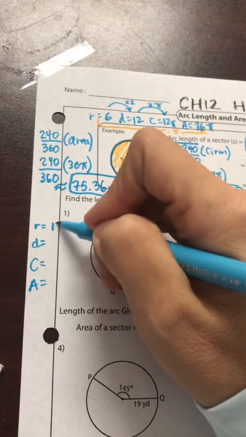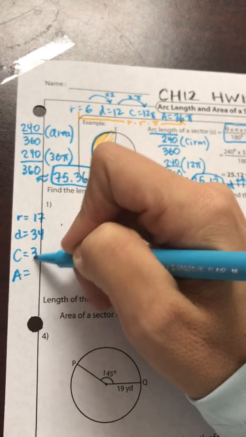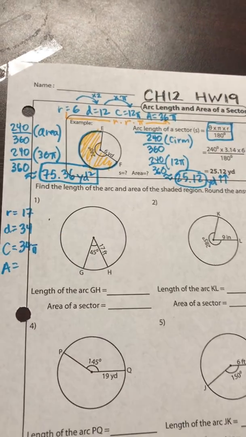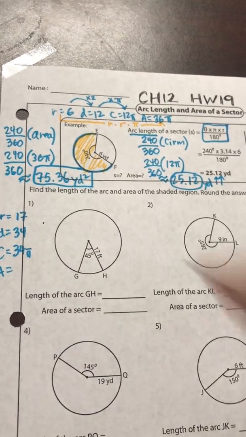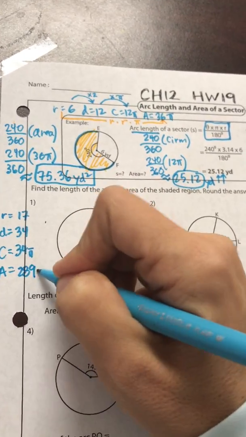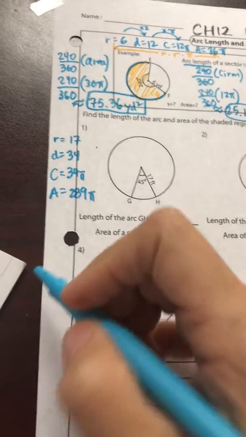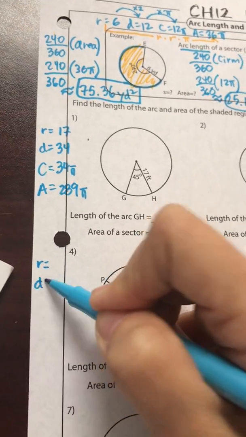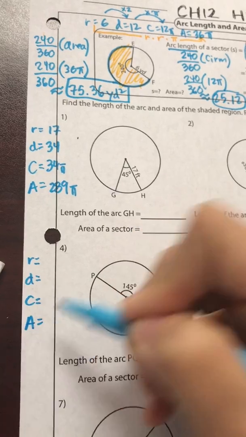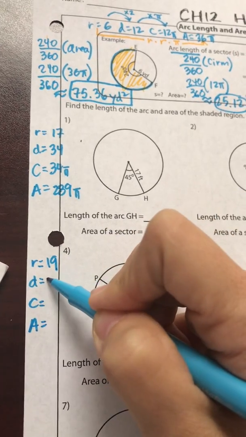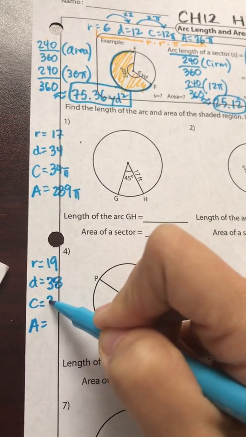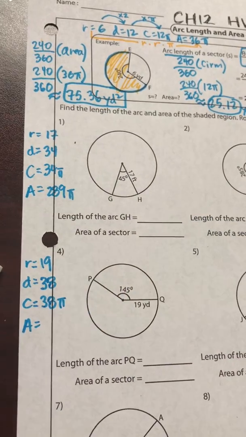So we did this Wednesday, Thursday, and Friday. So the radius here is 17, diameter is 34, circumference 34 pi, 289 pi. All right, so just starting with the general information, radius 19, diameter 38, circumference 38 pi.